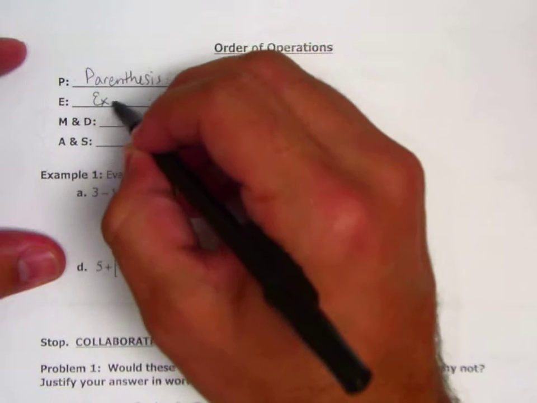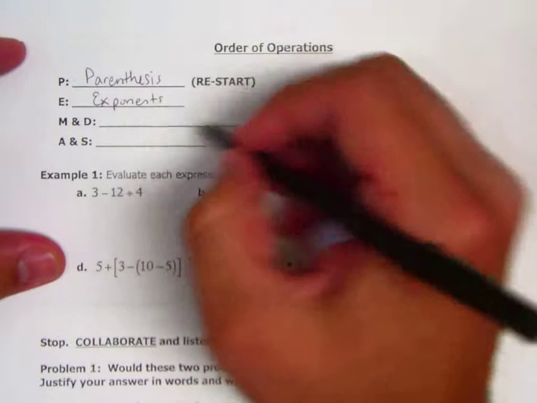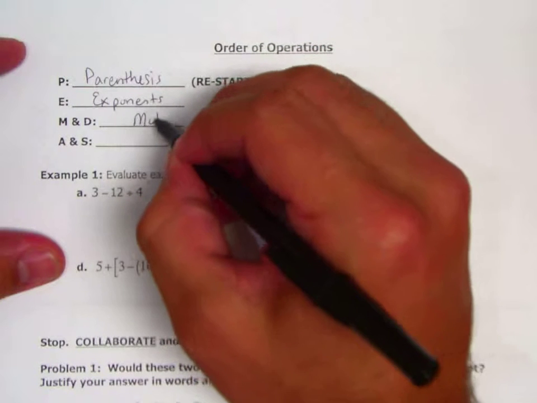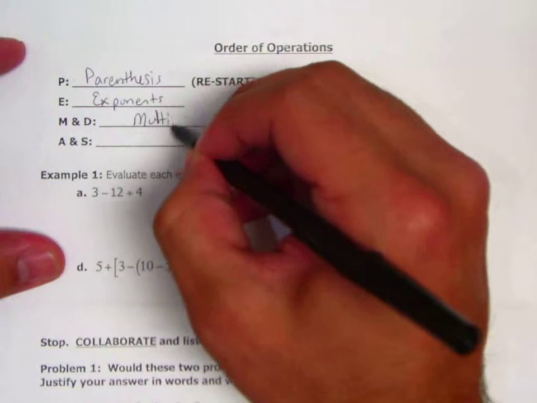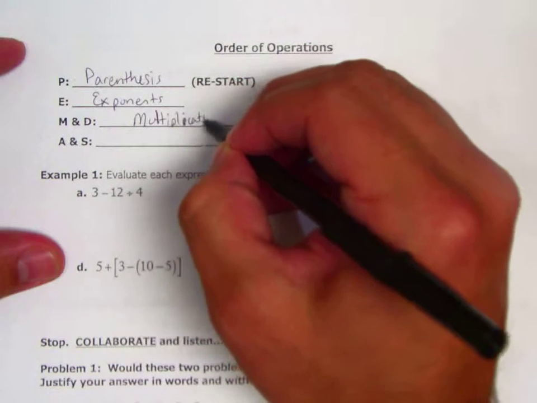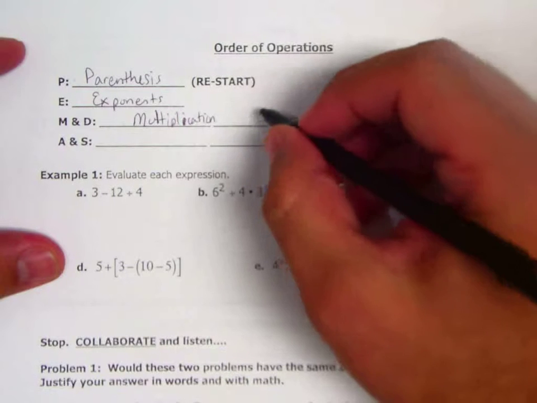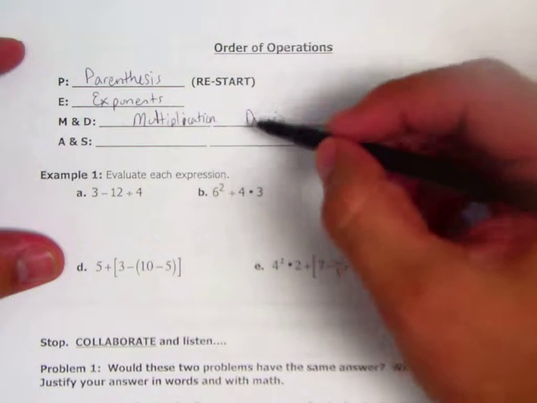E is going to stand for exponents. M and D stand for multiplication and division. Now, you'll see here that they're on the same line.